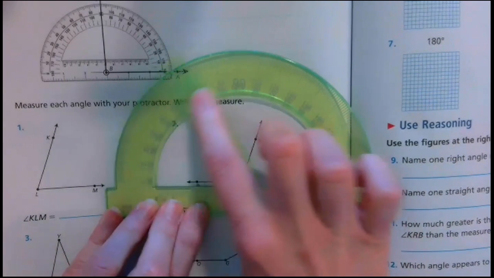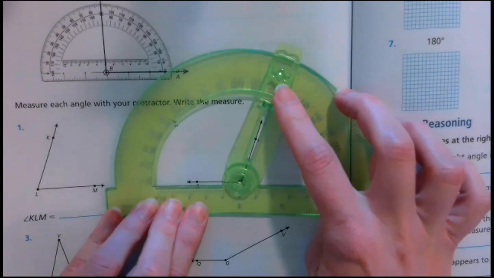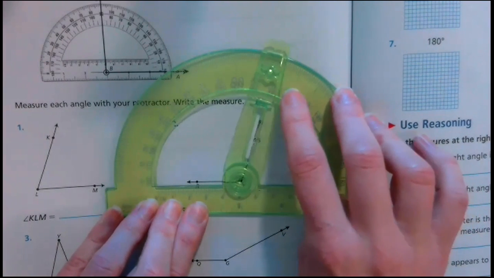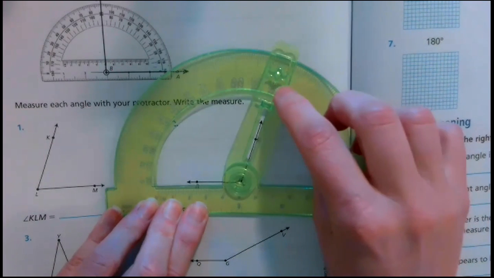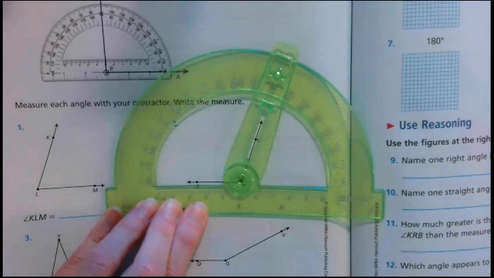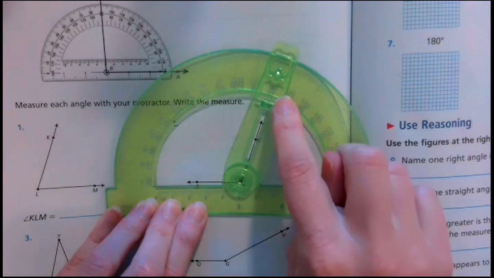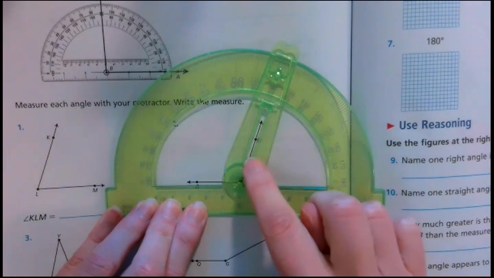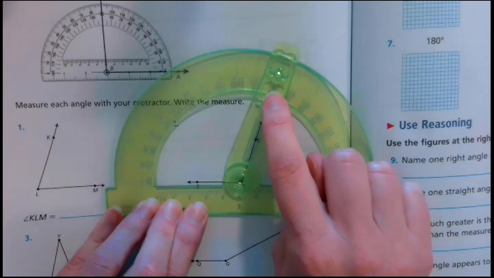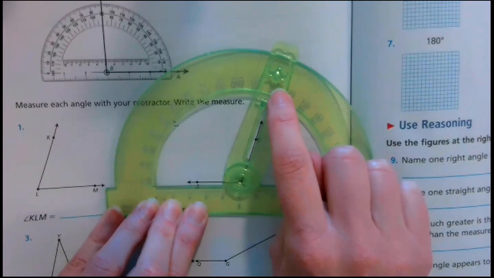Then we take our little tool and line it up here, and we should get 110. 110 shares a spot with 70, but looking at this angle, our logical brain tells us it cannot be 70 because it's an obtuse angle. It's larger than 90 degrees, so it must be larger than 70. It's got to be the 110.